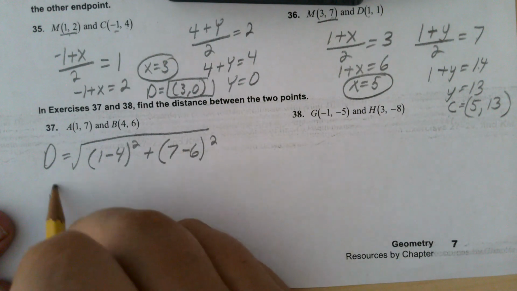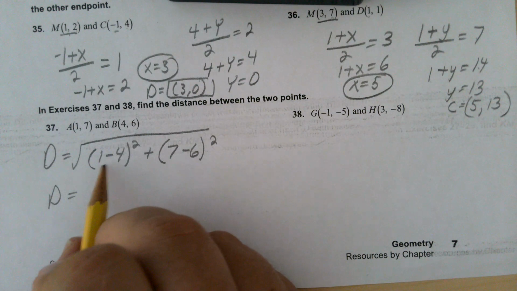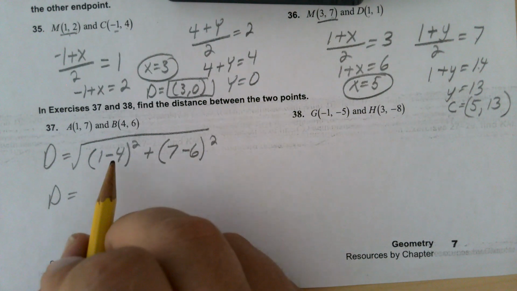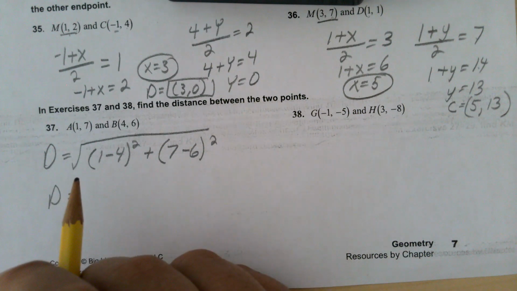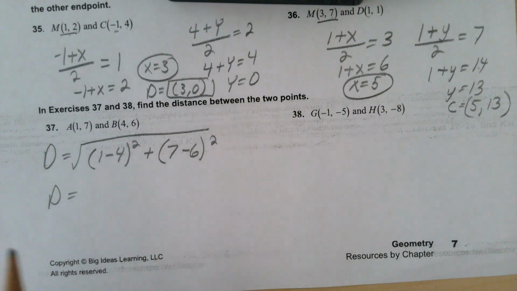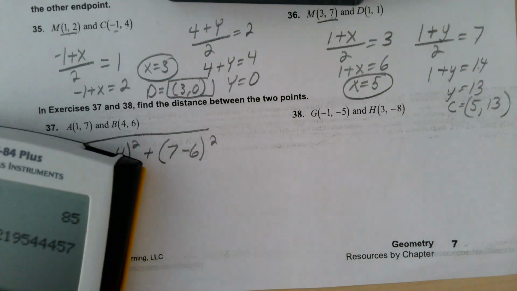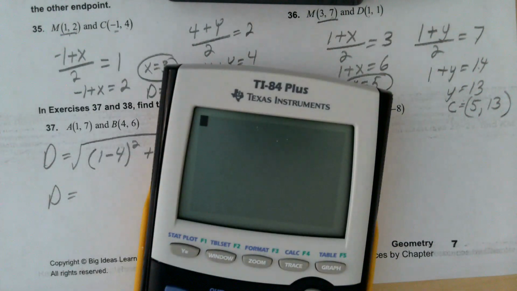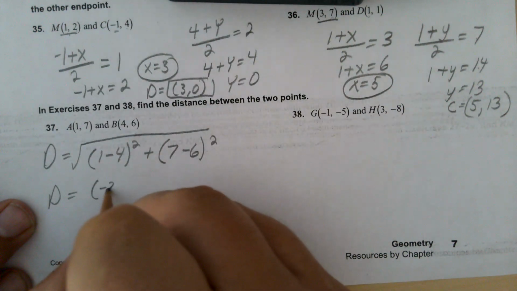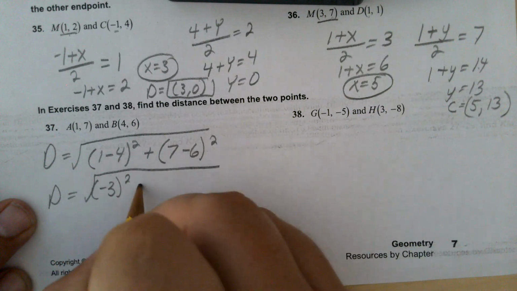So it is important. I talked about this, that if you are going to use a calculator, 1 minus 4 is negative 3. And if you're going to use a calculator to square that answer, it needs to be in parentheses. If you don't use parentheses and you want to square negative 3, it's going to give you the wrong answer. Negative 3 squared without parentheses, the calculator thinks it's the opposite of 3 squared. It's going to tell you negative 9. We don't want negative 9. We need this to be negative 3 squared, which is positive 9.